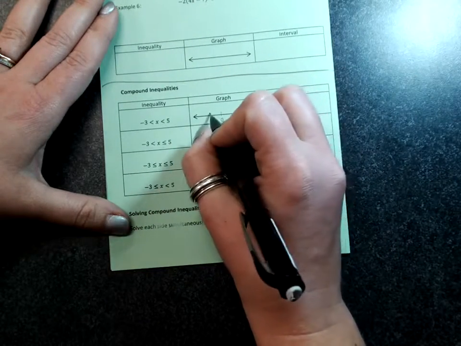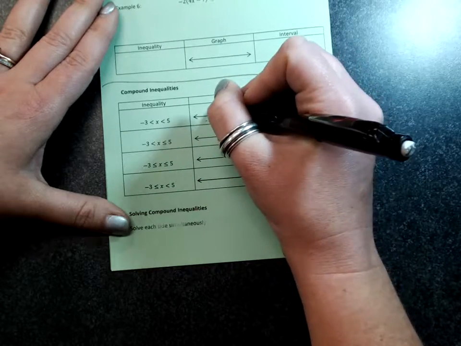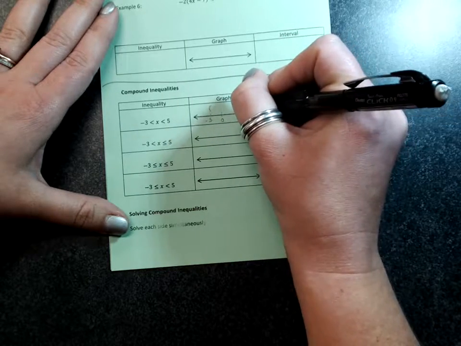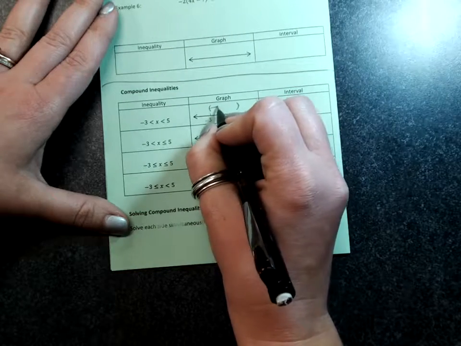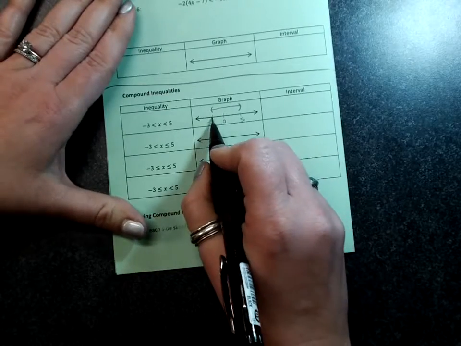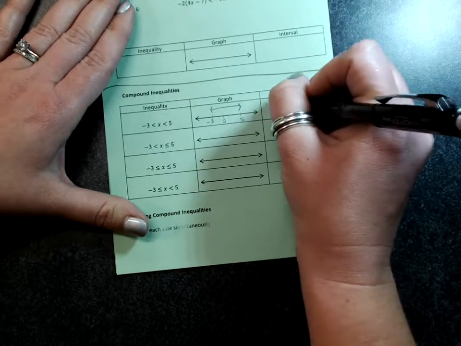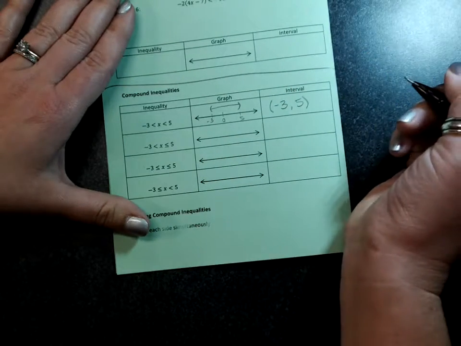Here's 0, -3, and 5. -3 will get a parentheses opening to the right, and 5 will get a parentheses opening to the left. And you just connect those. There's no arrows here, there's no infinities here, it's just between -3 and 5. So the interval is parentheses, -3 to 5 with the parentheses.